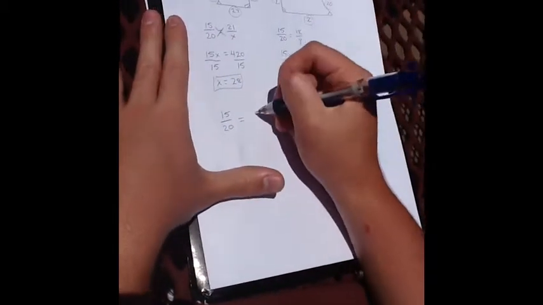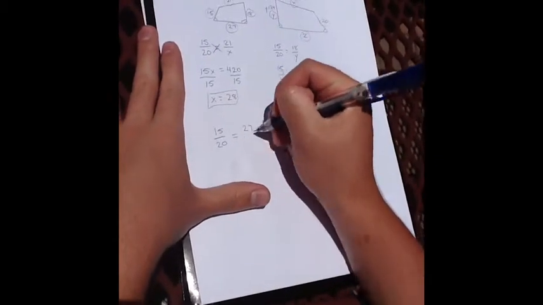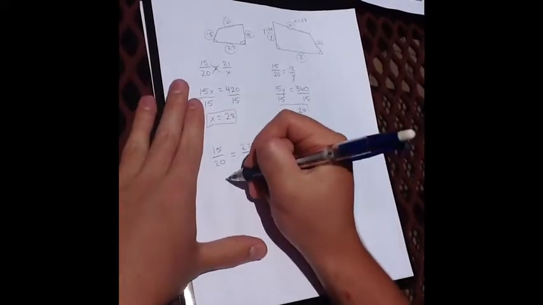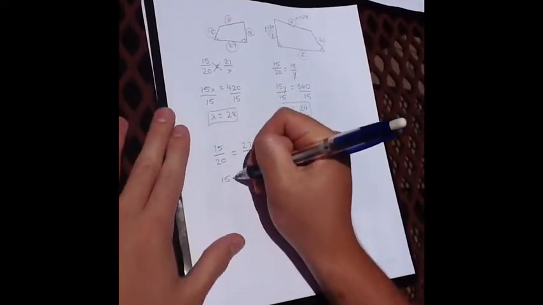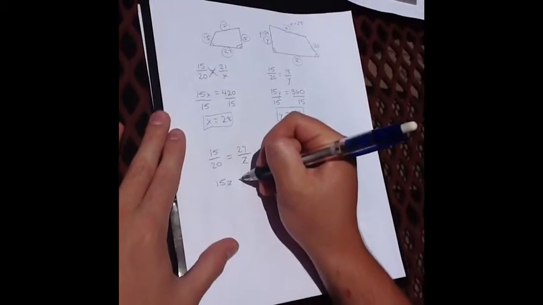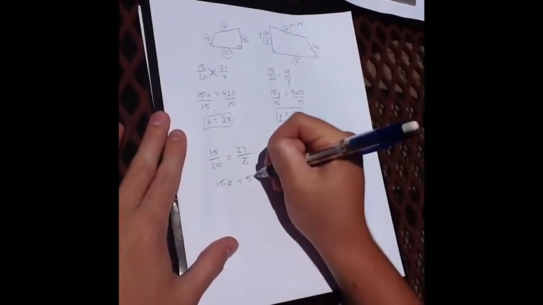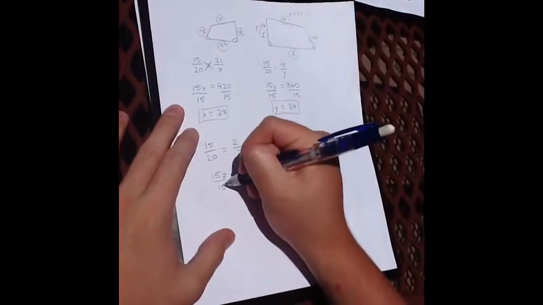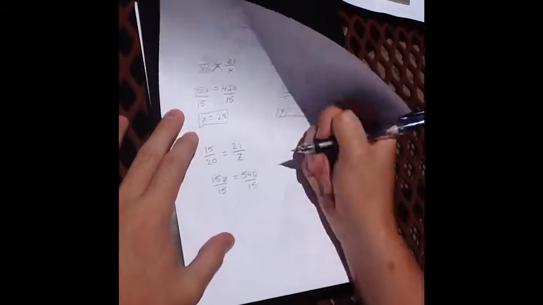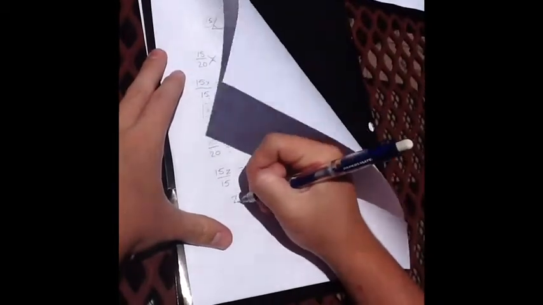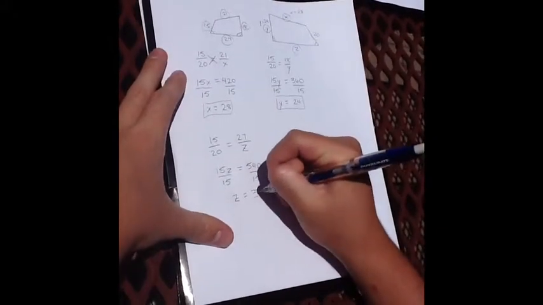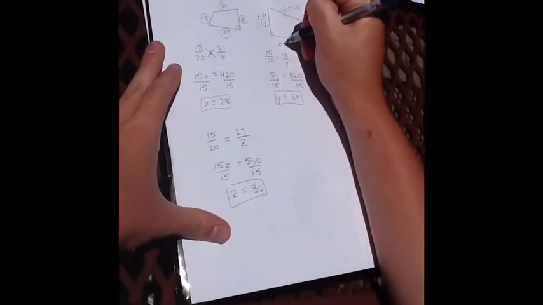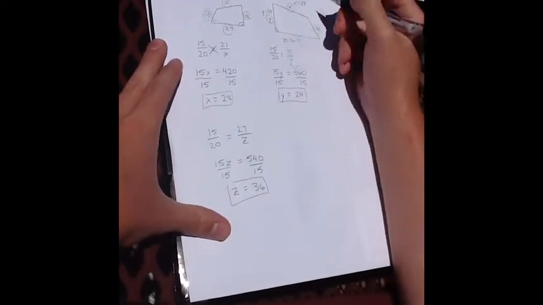So I start again with 15 over 20, and that equals 27 over z. Now, once again, you cross multiply, and you get 15z equals 540. Now, once again, you divide by 15, and your final answer will come out to be z equals 36. Now you've solved for all the sides of the polygon, and that's how you solve for similar sides on a polygon.